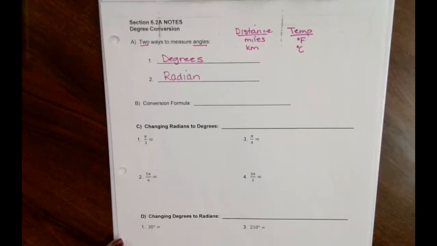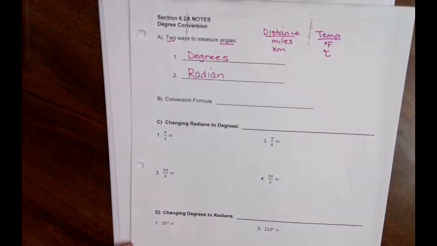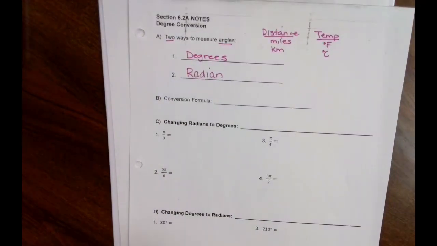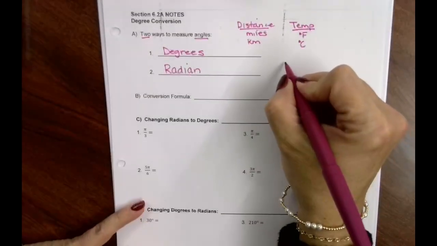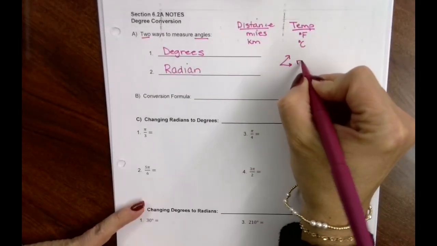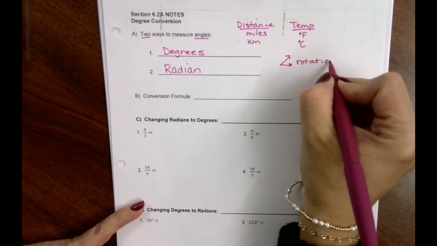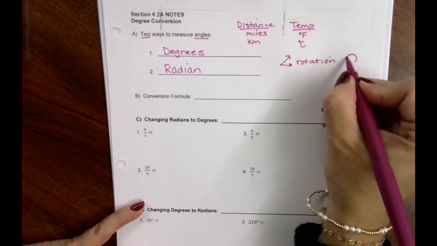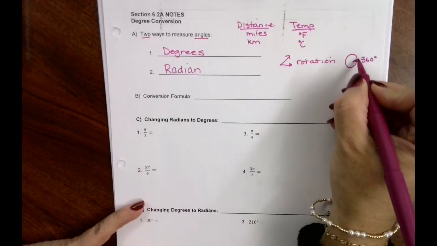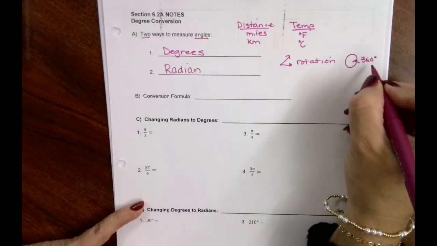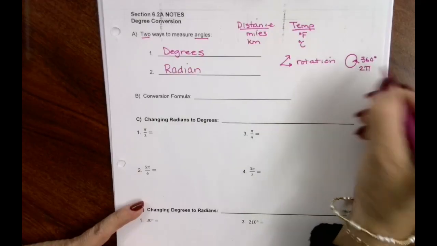Okay, so what is our conversion formula? Well, our conversion formula has to do with the fact that, remember in trig, our angle here is a rotation. And if we rotate all the way around the circle, we would go 360 degrees. If we go all the way around the circle, 360 degrees, that is the same as 2 pi.